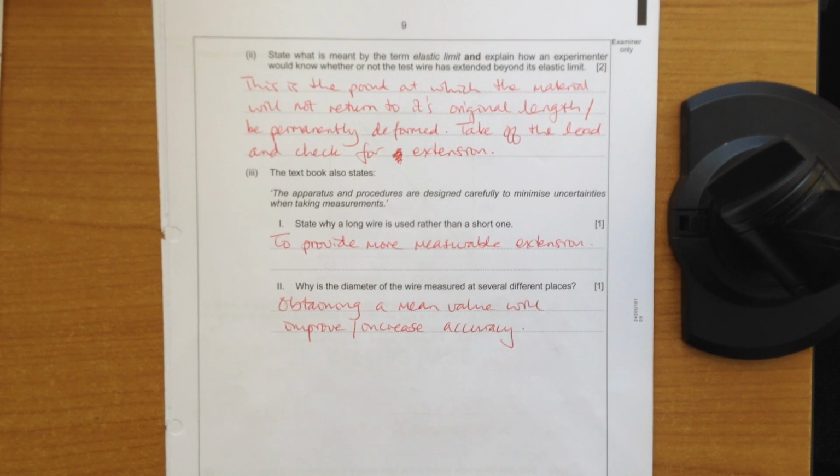Bit of note work here. State what is meant by the term elastic limit, and explain how the experimenter would know whether or not the test wire is extended beyond its elastic limit. So obviously you've learned this. The elastic limit is the point at which the material will not return to its original length.